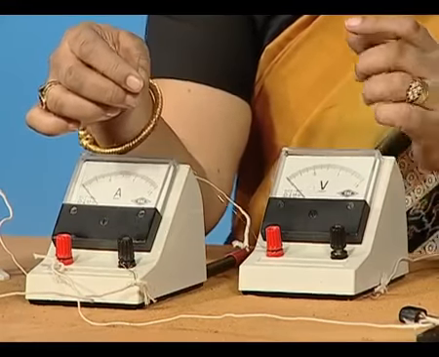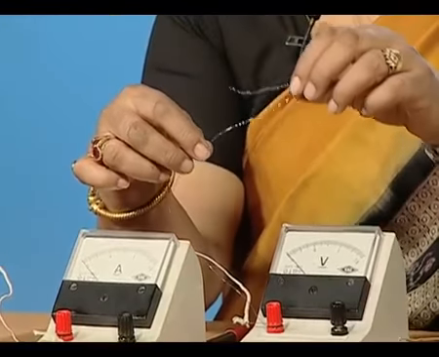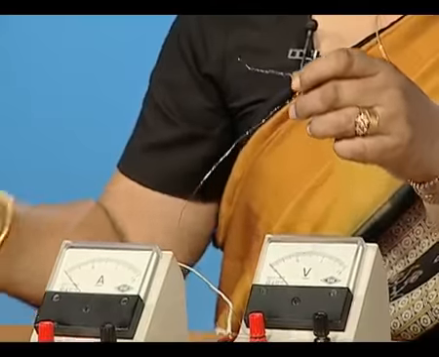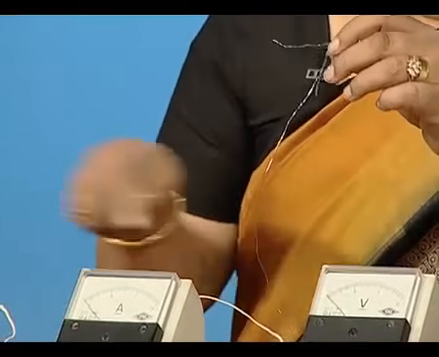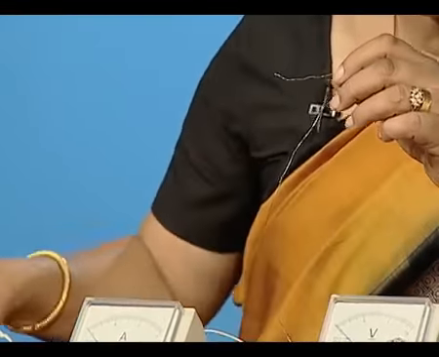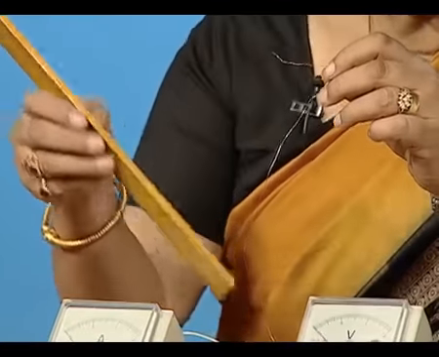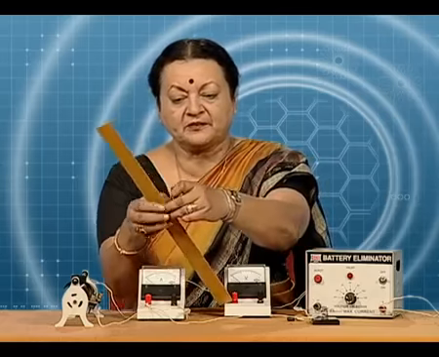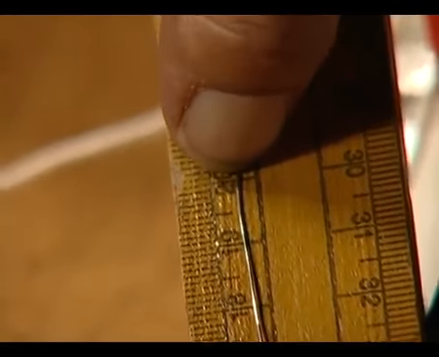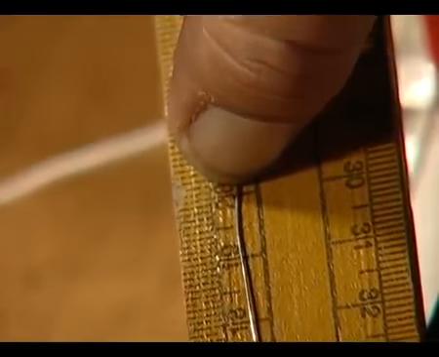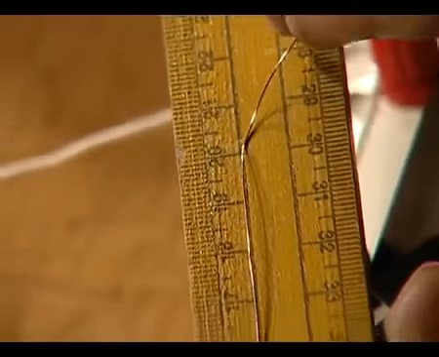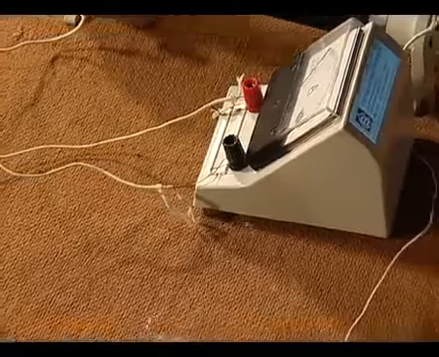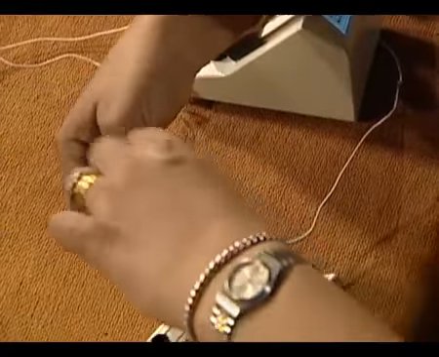So, in order to find an accurate value of wire length and place it in the circuit in that way, we need a ruler and connect one end of the wire to the terminal in question across the voltmeter and measure using a scale, make a kink at the length desired and place the wire in such a way that the kink is just outside the terminal.